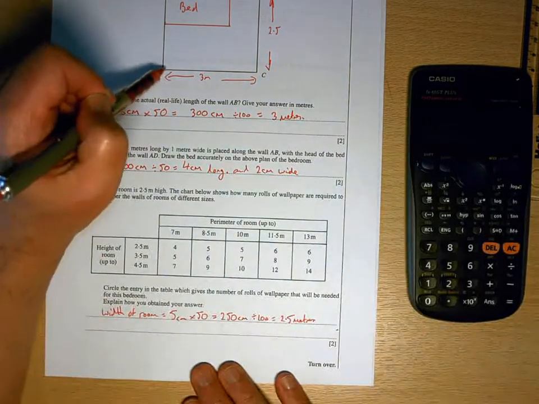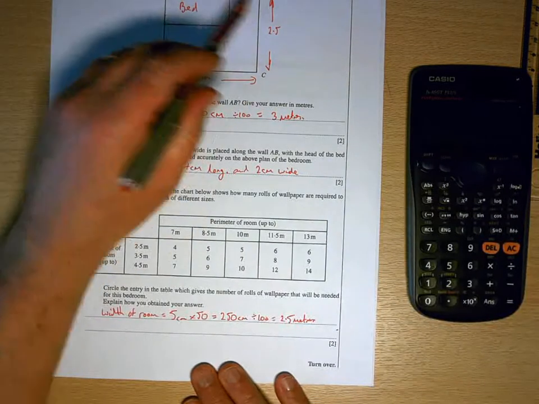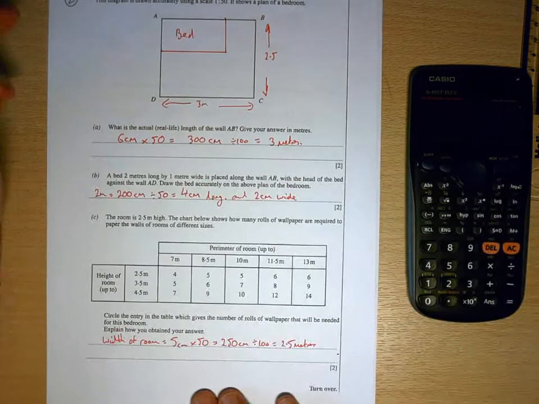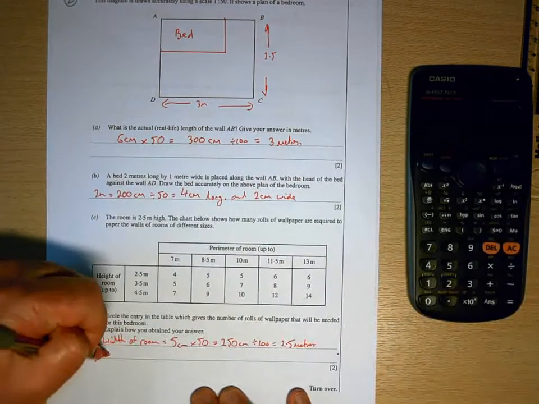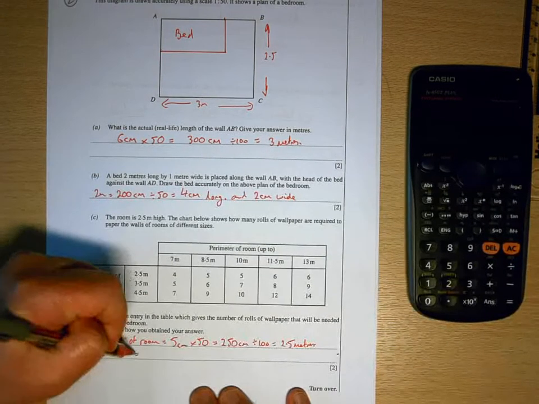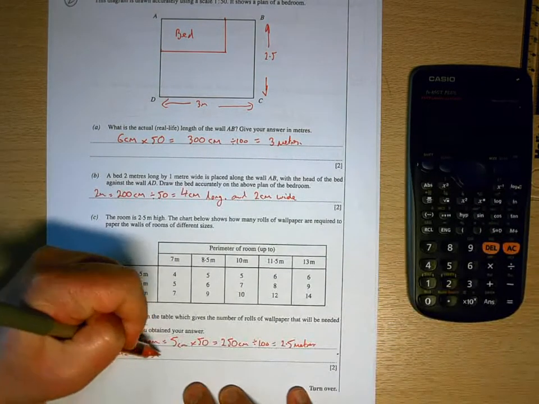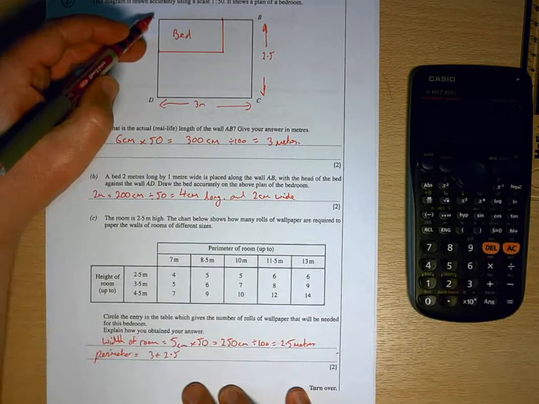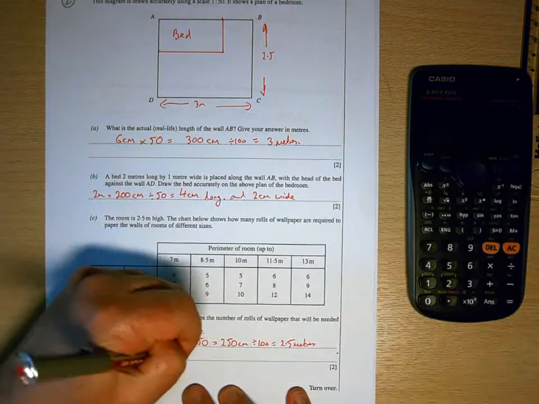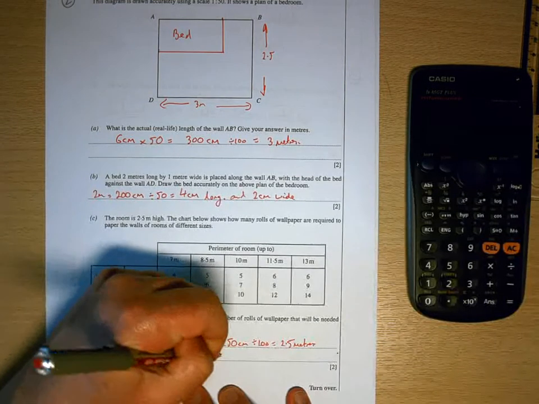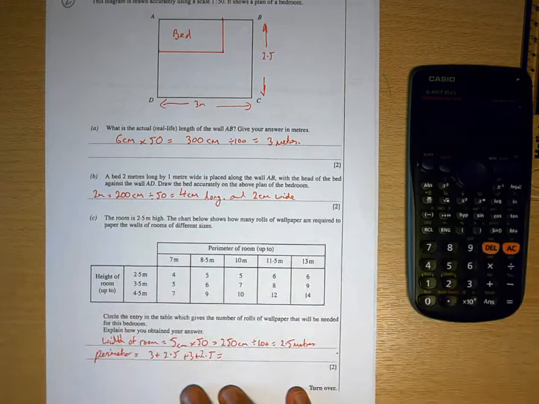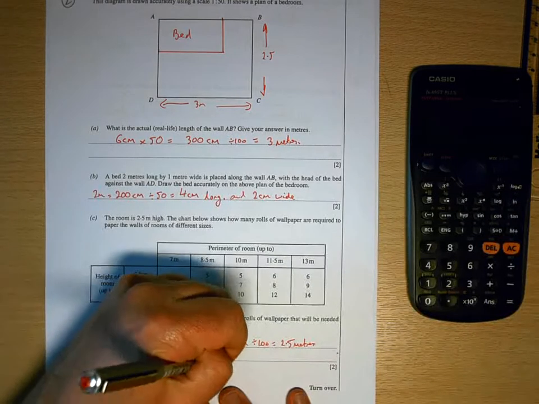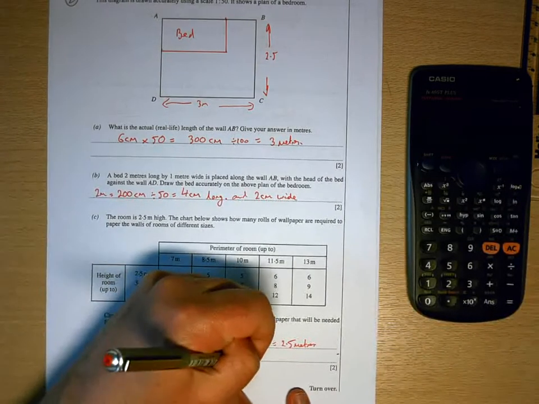So the perimeter of the room is the total distance around the outside of that wall. So the perimeter will be 3 plus 2.5 plus 3 plus 2.5. So that's going to be 11 meters.